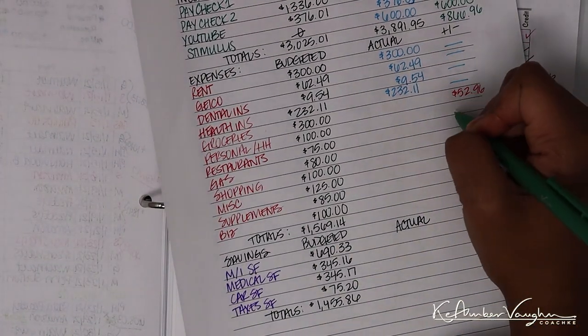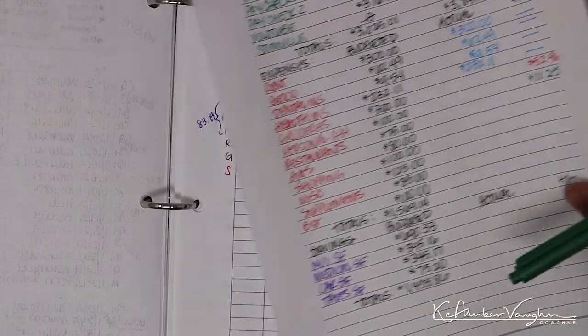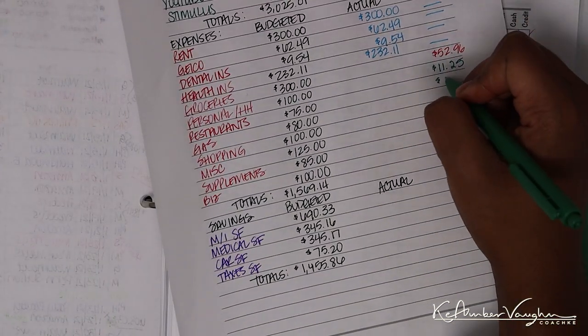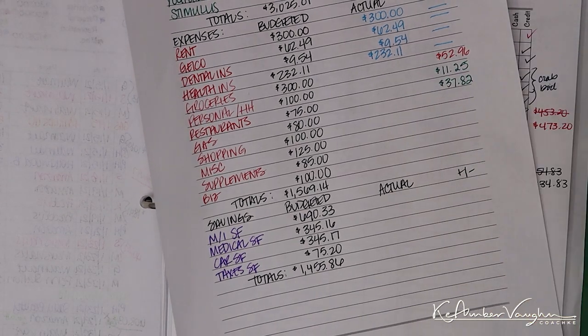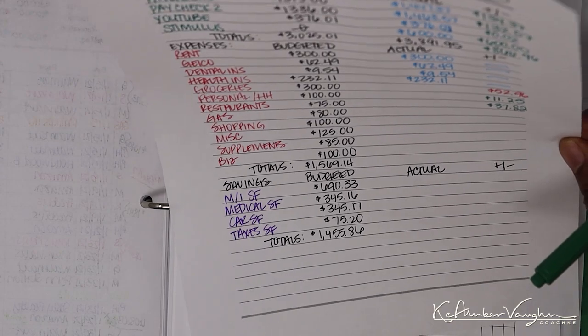As far as personal household goes, I still had $11.25. Restaurants, I still had $37.82, even though on one of those days I did buy all of us Chinese food, and I usually put that in the miscellaneous category because anytime I do restaurants it's really just for me. But because I was already over budget in the miscellaneous category, I was like, oh, I could just take this out of my restaurant budget, it's no big deal.